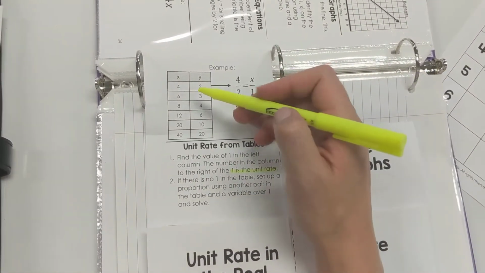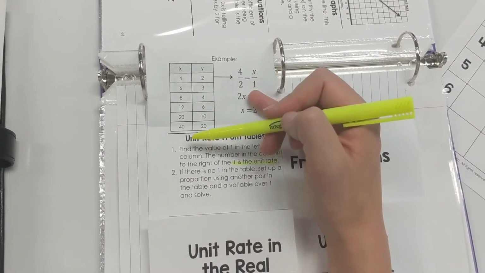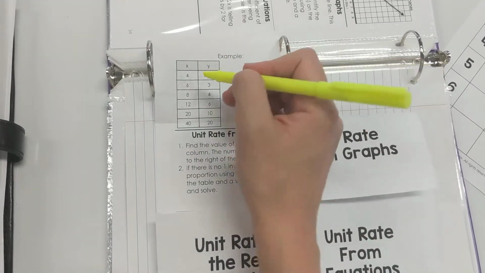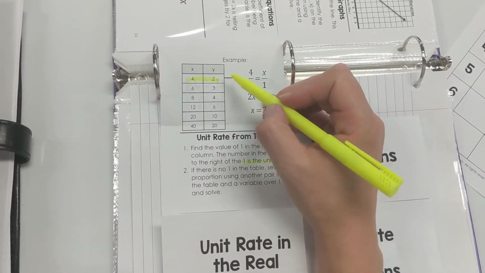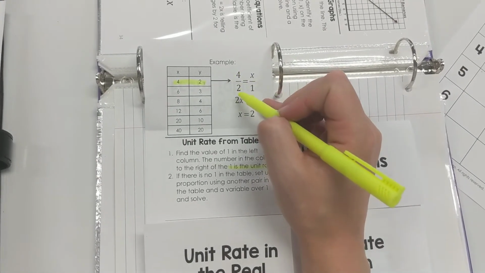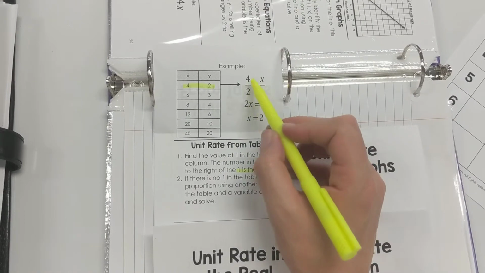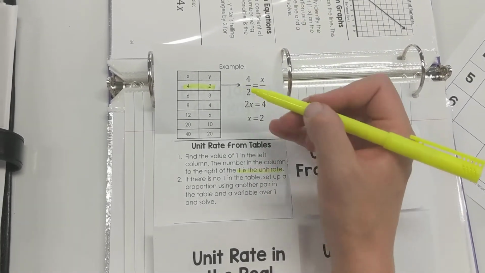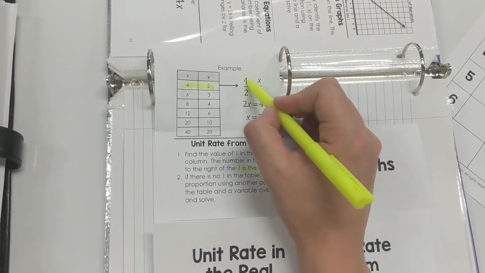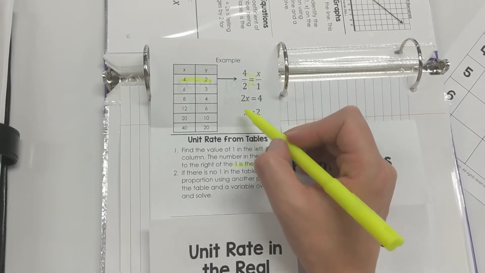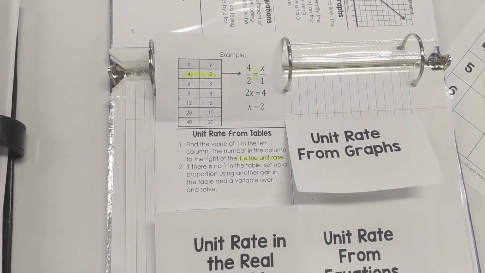So because we do not have a 1 in my left column, in my X column, I have to do method 2. So I'm just going to start with 4 and 2. Came over here to become 4 over 2 equals X over 1. I'm going to cross multiply and get 2X equals 4 times 1. Divide both sides by 2 and get X is 2.